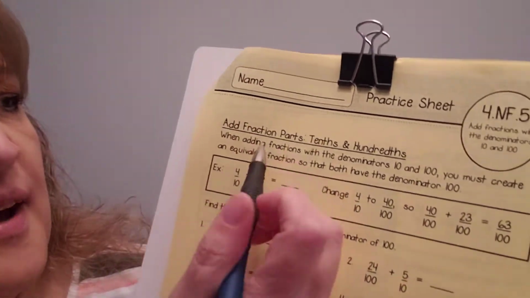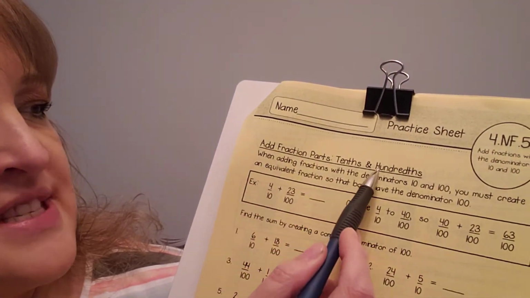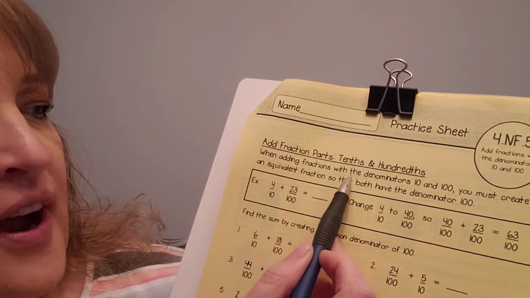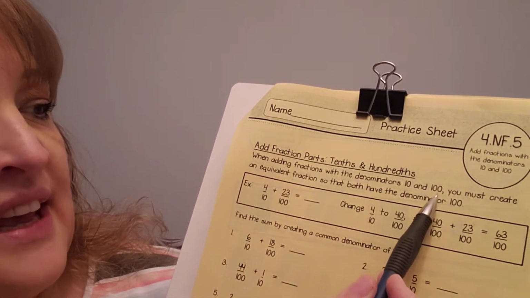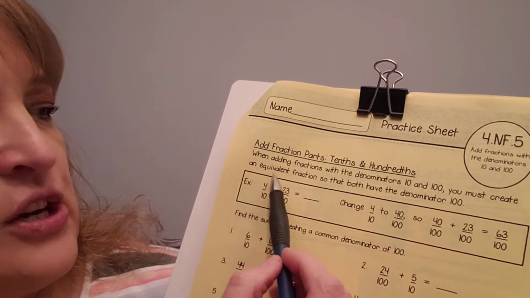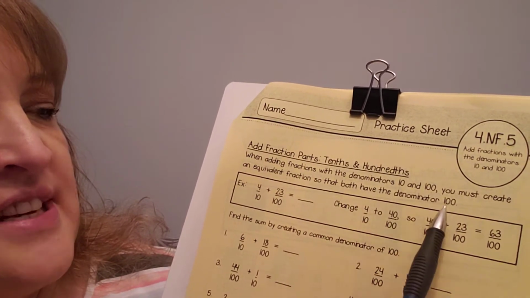Now let's look at the top. It says add fraction parts, tenths and hundredths. When adding fractions with the denominators 10 and 100, you must create an equivalent fraction so that both have the denominator of 100. Remember, when we add fractions together, we have to be adding the same size pieces. We can't add tenths or hundredths because 1/10 is a whole strip and 1/100th is just an itty bitty box.